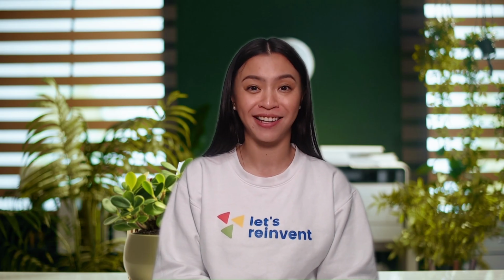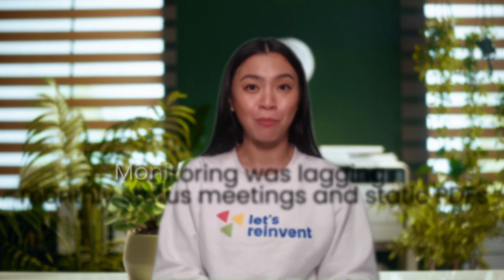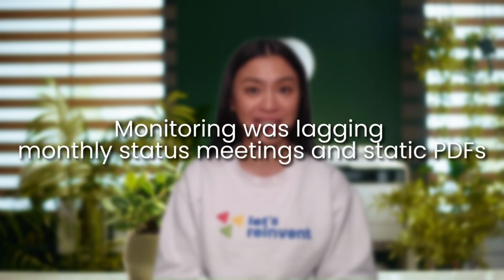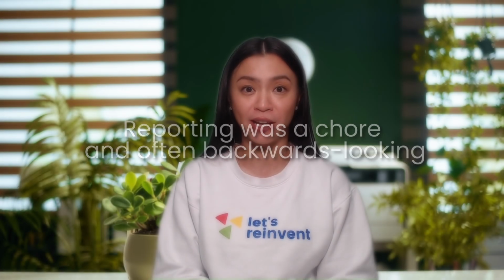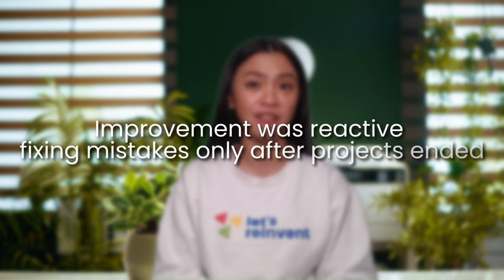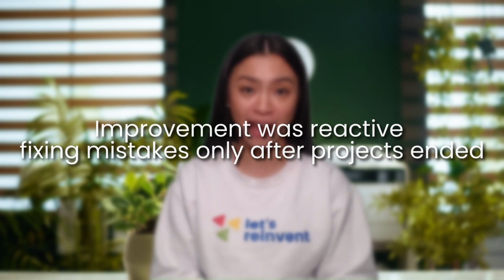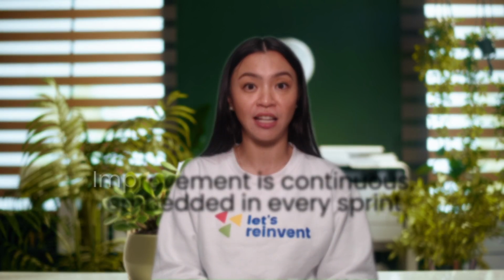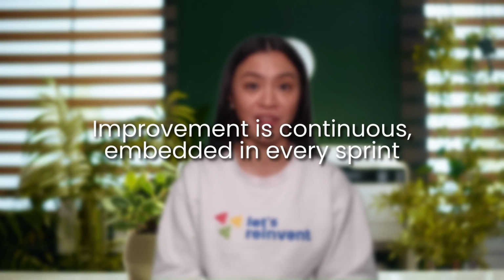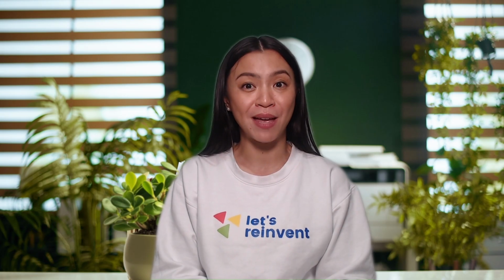So, why monitoring and continuous improvement matter more than ever? In traditional program management, monitoring was lagging. Monthly status meetings, static PDFs. Reporting was a chore and often backwards looking. And improvement was a bit reactive, fixing mistakes only after projects had ended. Today, with AI, monitoring is real-time and visual, reporting is automated and predictive, and improvement is continuous and embedded in every sprint. As a pro tip, don't just report progress. Lead through living metrics that adapt and drive transformation.